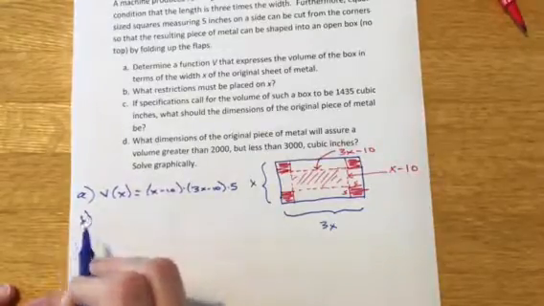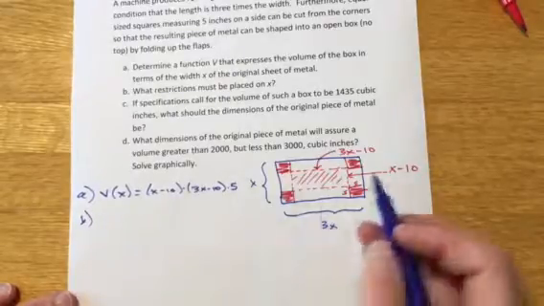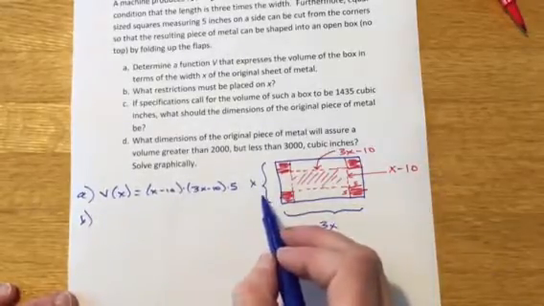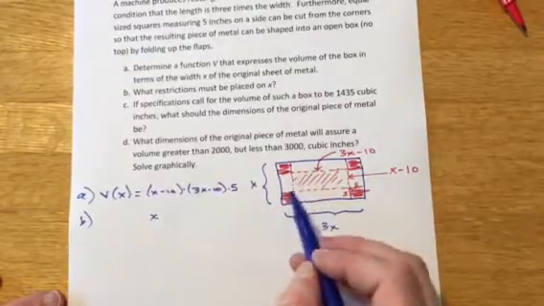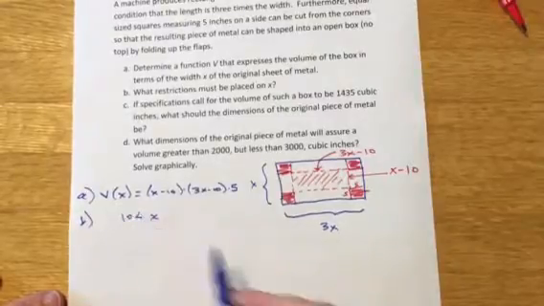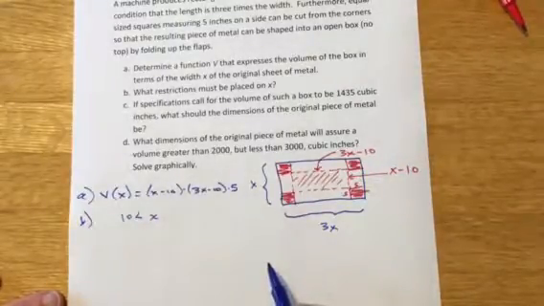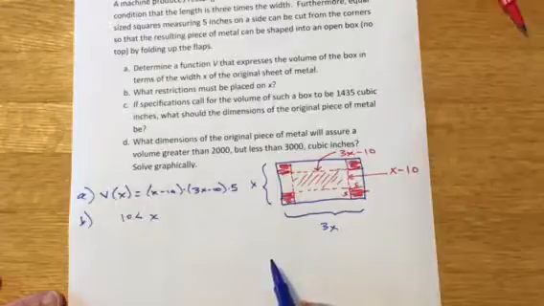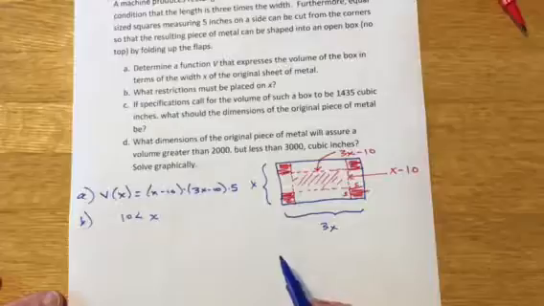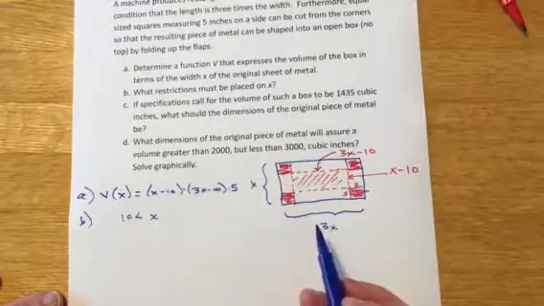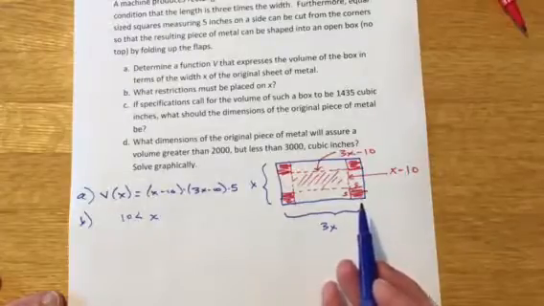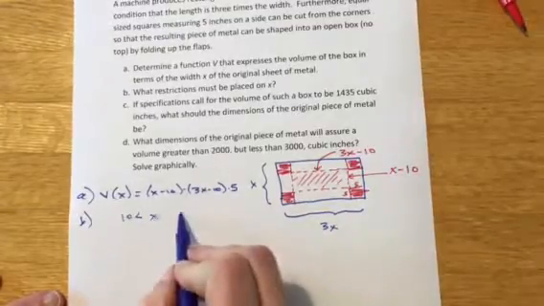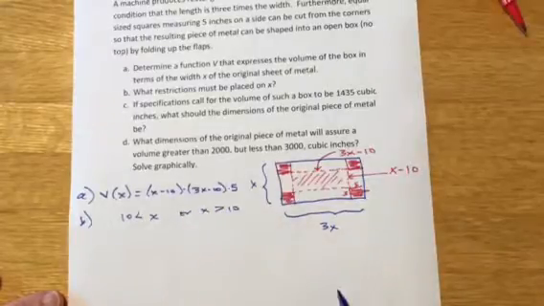All right, let's get our domain, so the restrictions on x. Okay, now remember, x was how long this side was. Okay, so initially you might think, well, it has to be positive. But remember, you're going to cut out 5 inches from each side, so it has to be at least 10 inches, a little bit bigger than 10, so that you have enough room to cut 5 from each side. Okay. How big could it get? Well, I don't know that we necessarily have a restriction on that. The bigger the sheet of metal, the bigger the whole box becomes. So I think this would probably be the only restriction. Maybe I write it like this: x just has to be greater than 10.